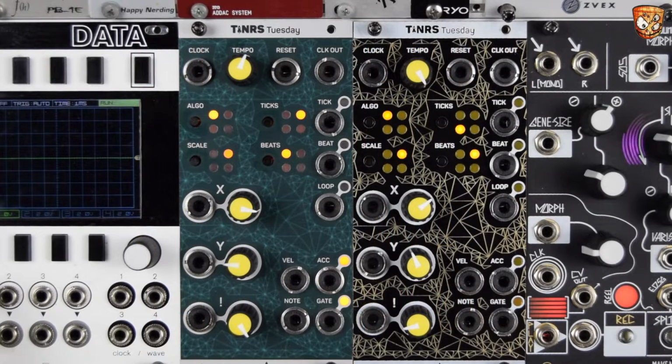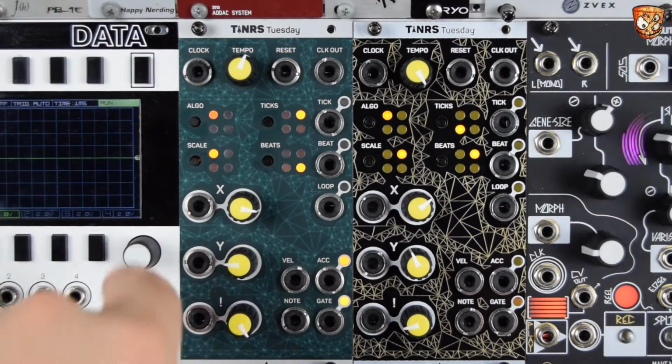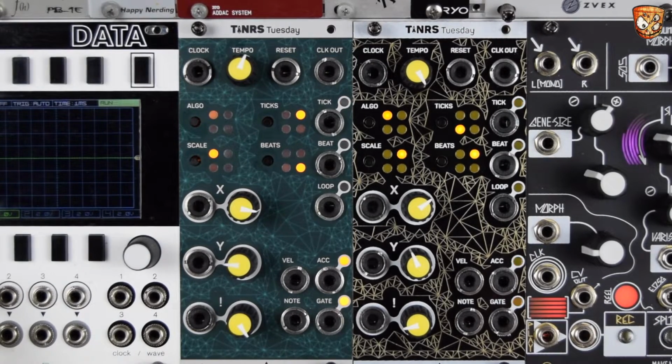We can hold the buttons to make these blink. So while the algorithm LED is blinking, we can change our output mode from slides being off and short notes, slides on and short notes, slides off and mixed notes, or slides on and mixed notes. There we go. I recommend checking out the manual. The graphics are great. The examples for the different scale types and the graphics are fantastic.